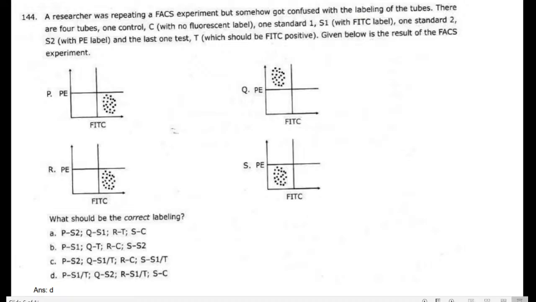The third stand is phycoerythrin labeled. The fourth tube is the test, which should be FITC positive. So one is control, one is labeled with FITC, another with PE, and the fourth is the test, FITC positive.